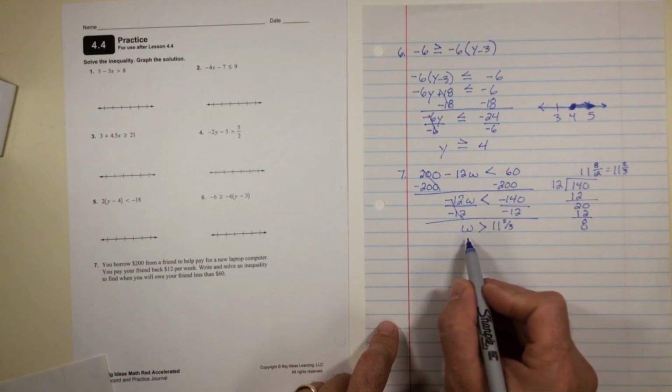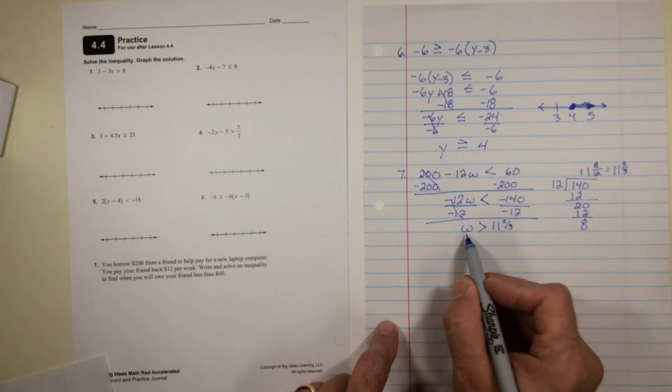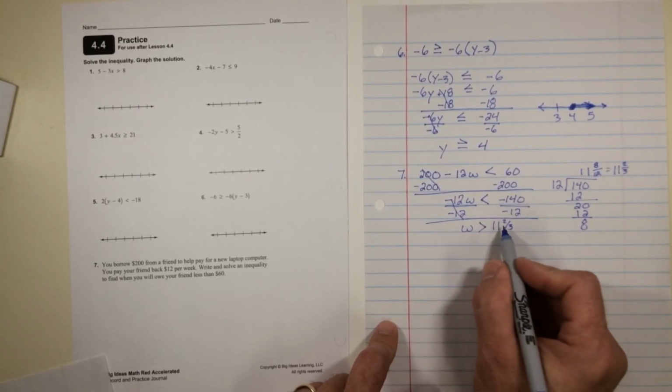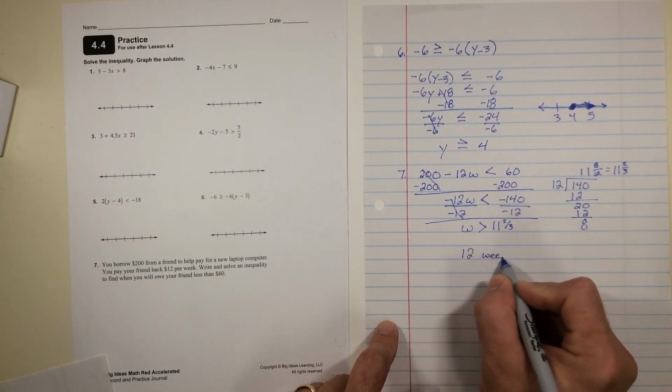So let's think which one would make sense here. 11 is greater than 11 2/3, or 12 is greater than 11 2/3. Well, of course, 11 is less than this, so that's not true. So we'll have to go with 12. 12 weeks.